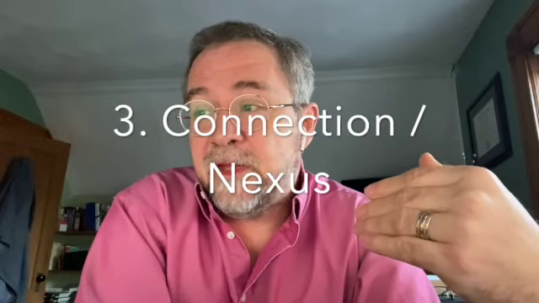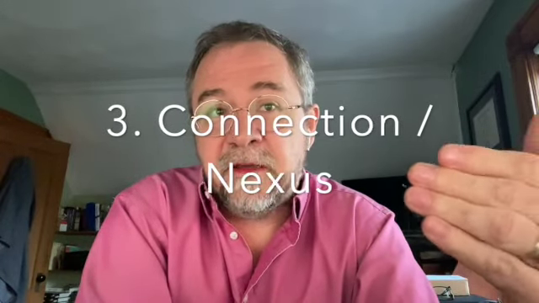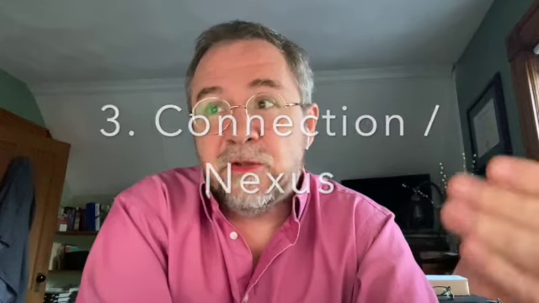Again, as long as it wasn't as a result of willful misconduct. So the third thing is the connection, or nexus, between those two things. A nexus is basically a fancy term for a medical link between the current condition and the event in service.